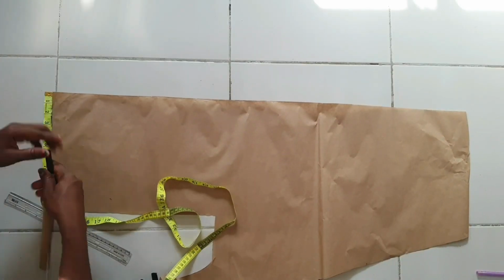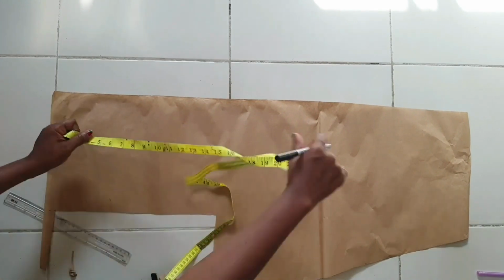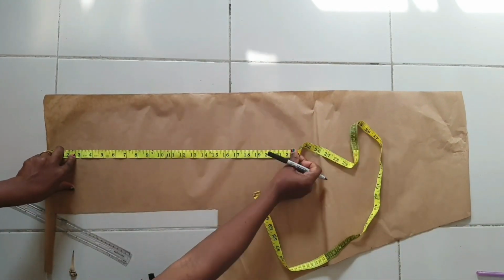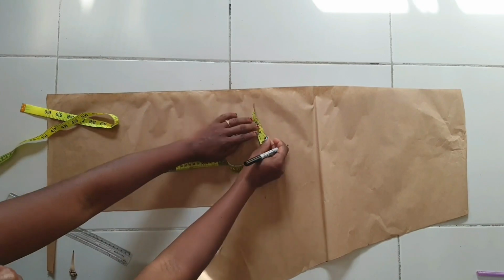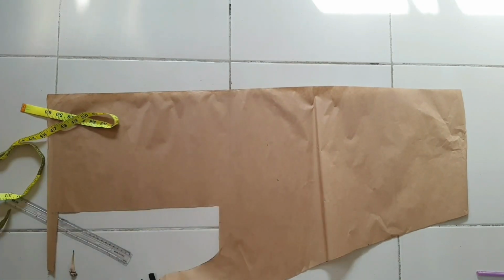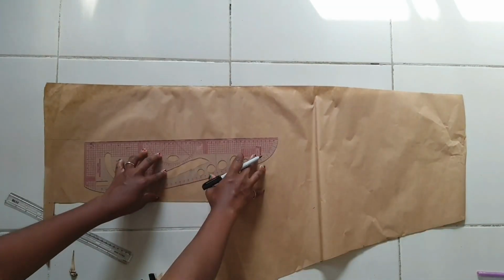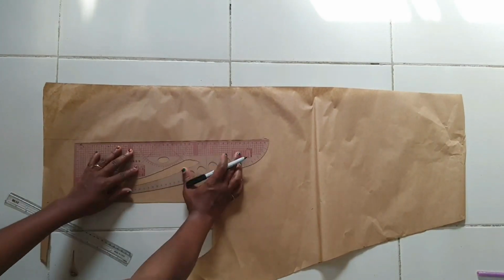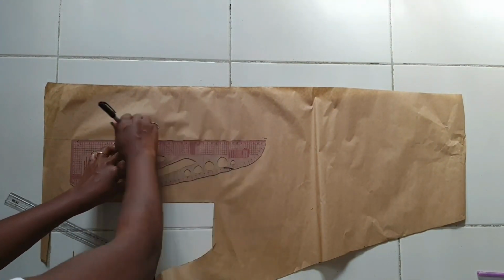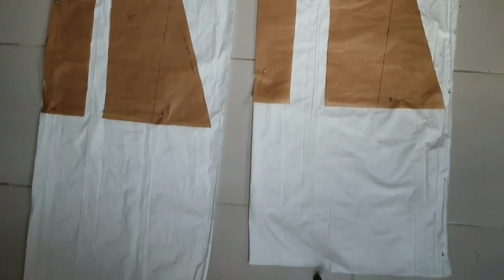For the sleeve of the dress, the length is 5 inches and the width is 20 inches. This is going to be cut on the fold, so it's going to be 40 inches by 5 for the length. You can go wider if you want a bigger sleeve.